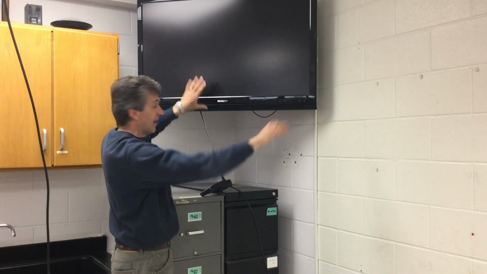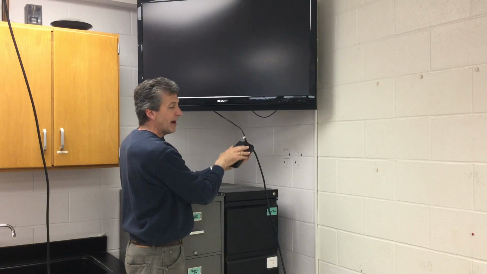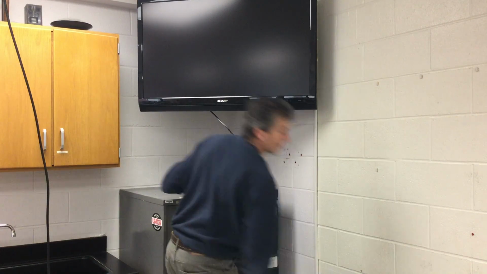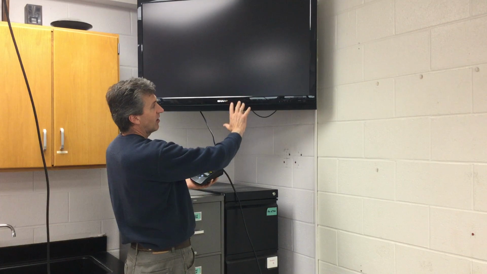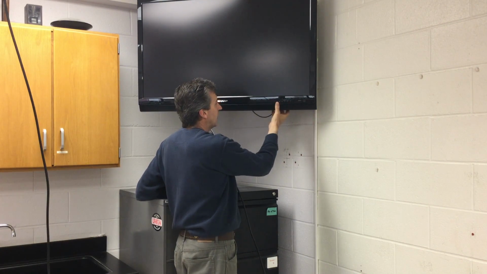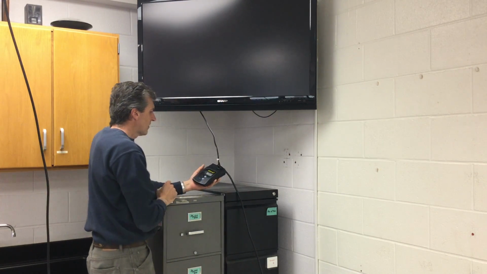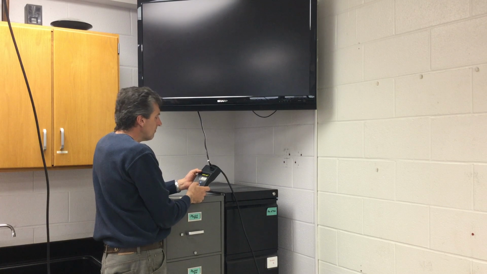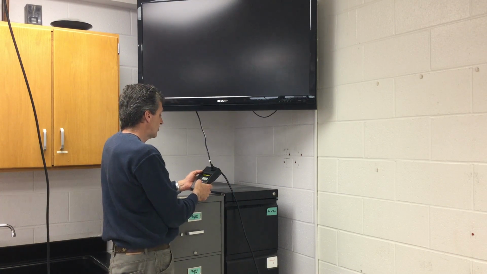It's totally off right now, but it is plugged in. Here's the wire from the TV, it's plugged into the wattmeter, and the wattmeter is plugged into the wall outlet. So right now when a TV is off, you can still see that there's a standby light on. Sometimes you can even hear a little bit of a humming sound. And so, I mean, is it using any electricity? Well, let's check and see.